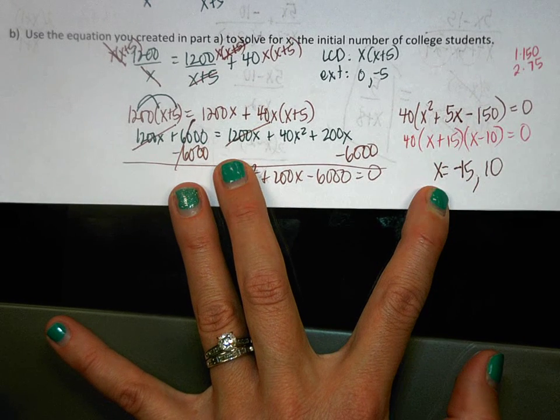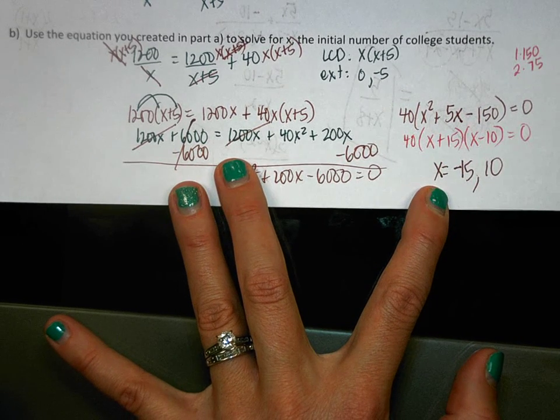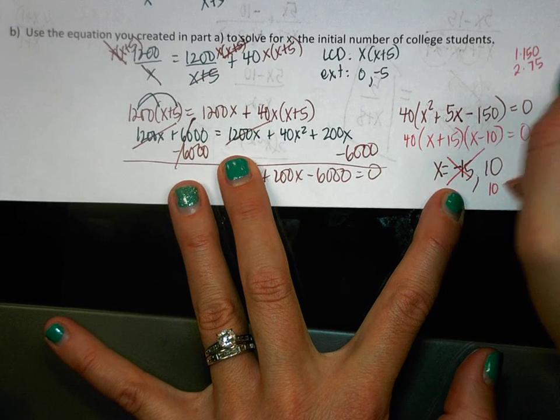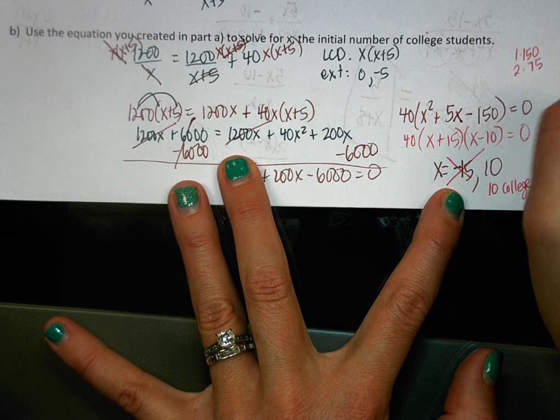Can we have negative people? No. So negative 15 is out, so that means the answer is 10 college students.